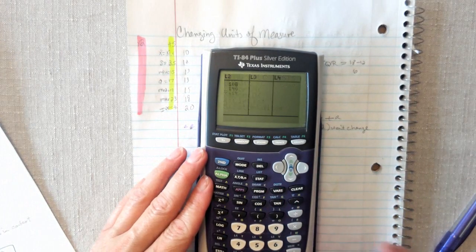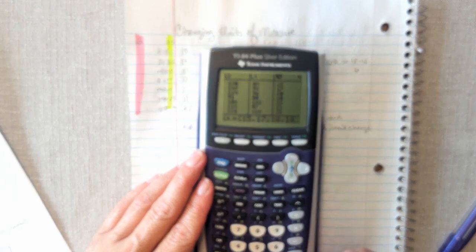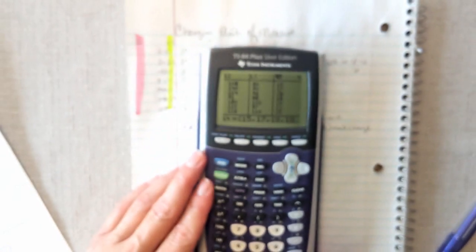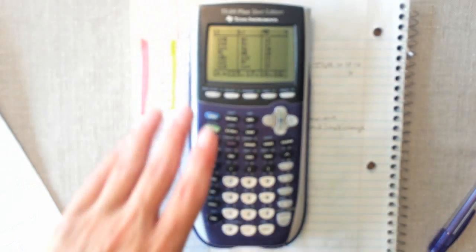So I'm going to go into stat. I'm going to go back up to L4. I'm going to hope that my computer focuses. That's not focused. That's still not focused. Hang tight. Focus. This is what we got.